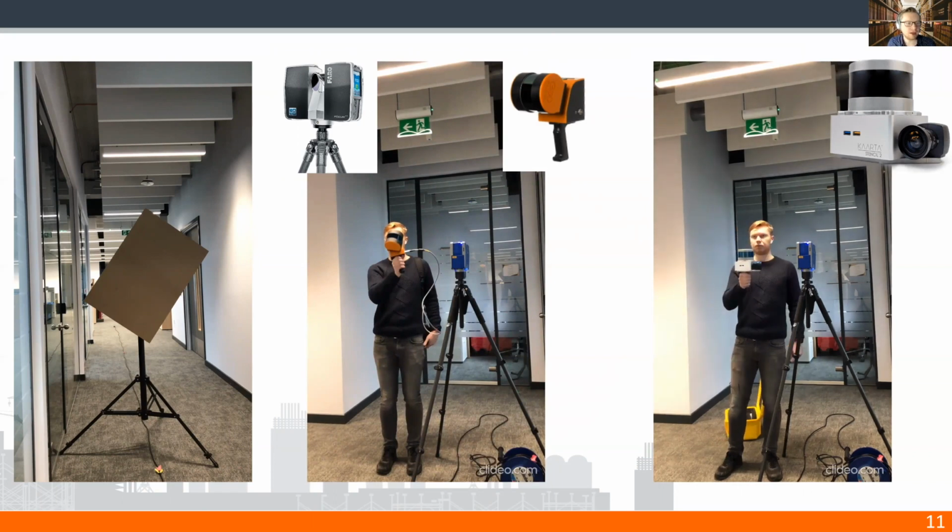Then I moved the target from 5 meters to 10 meters, scanned again with all the scanners, and then again, I moved the target from 10 meters to 15 meters, scanned, and then I repeated these activities until I scanned the target at 40 meters. Afterwards, I processed all the produced raw point clouds in the respective software products, and then I post-processed and analyzed the point clouds in CloudCompare.